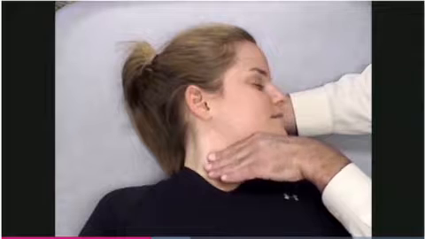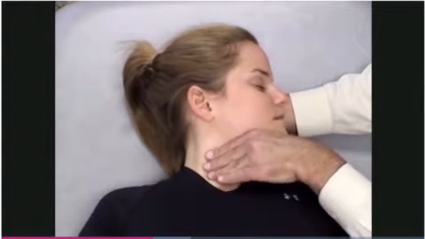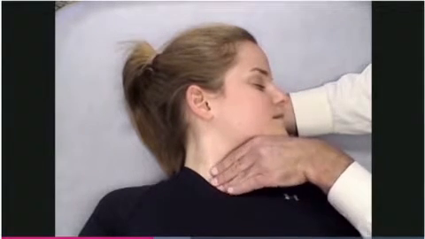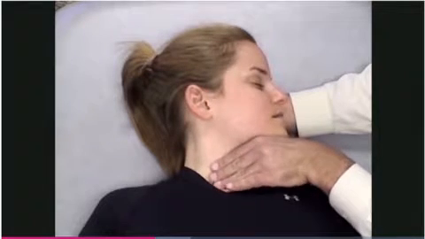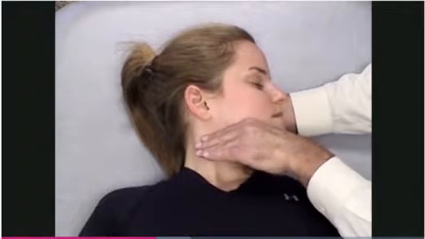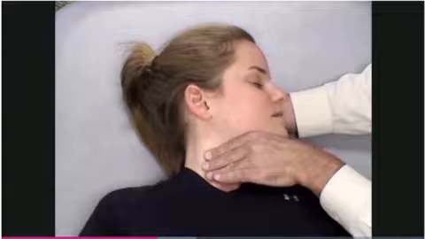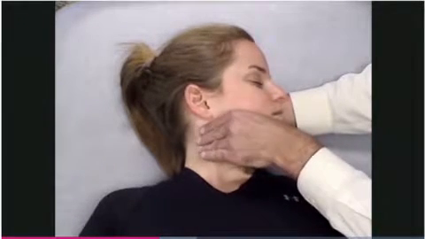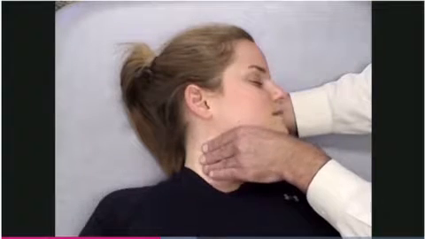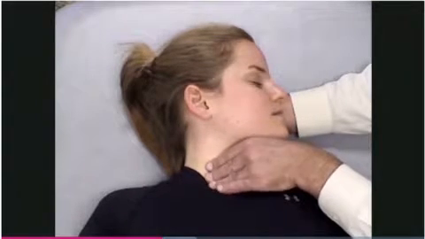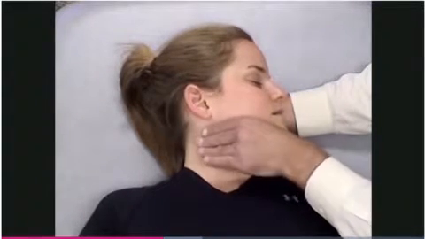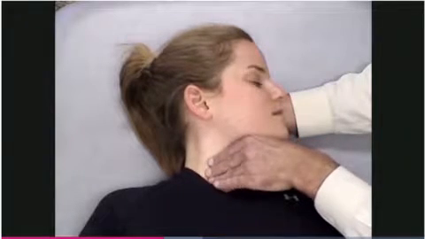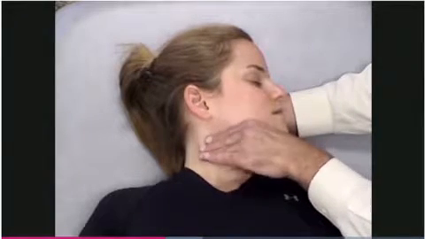our index finger and then our long and then our ring, and milk right down along the course of the sternocleidomastoid down to the sternal attachment, and then go about halfway up and milk right along the muscle all the way down, and then at the mastoid origin, and then work down the whole course of the muscle to promote that drainage along the sternocleidomastoid.